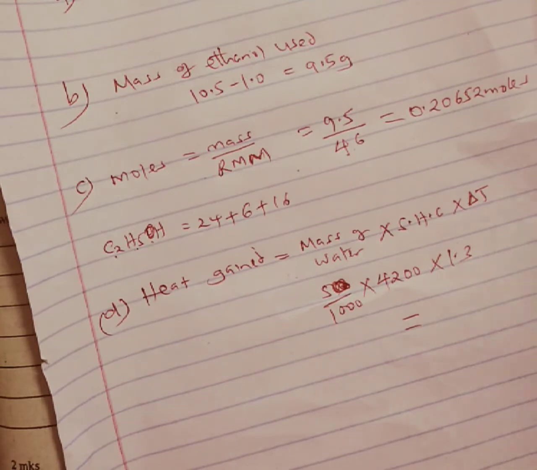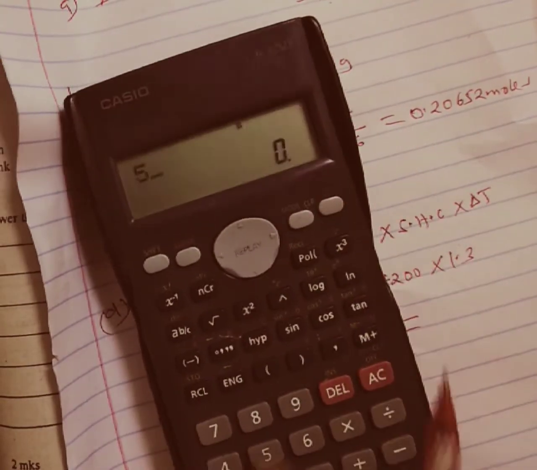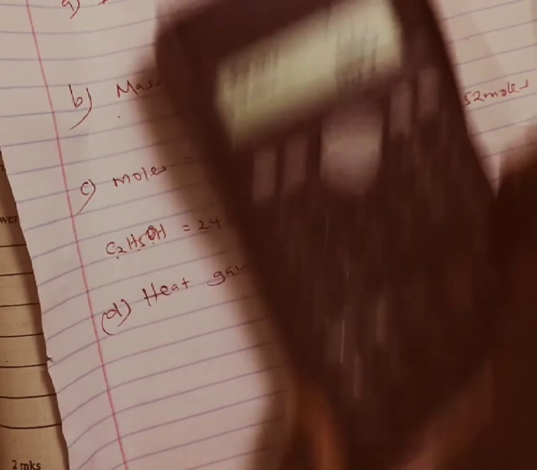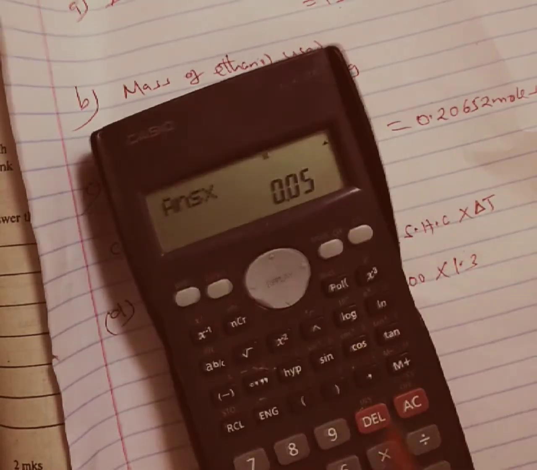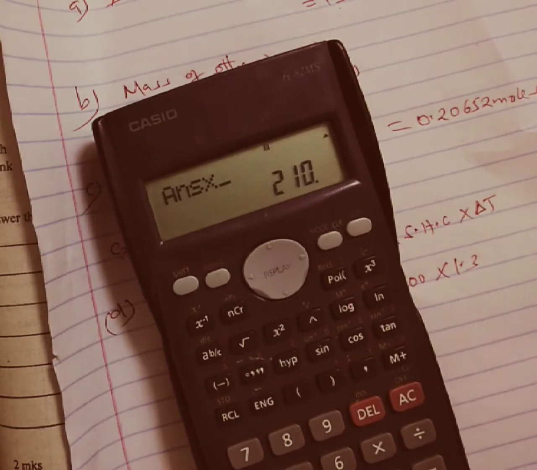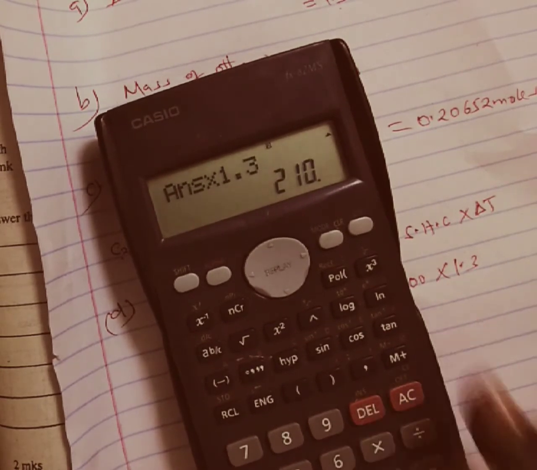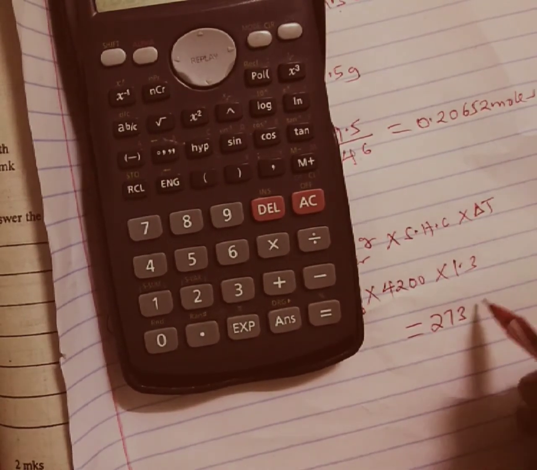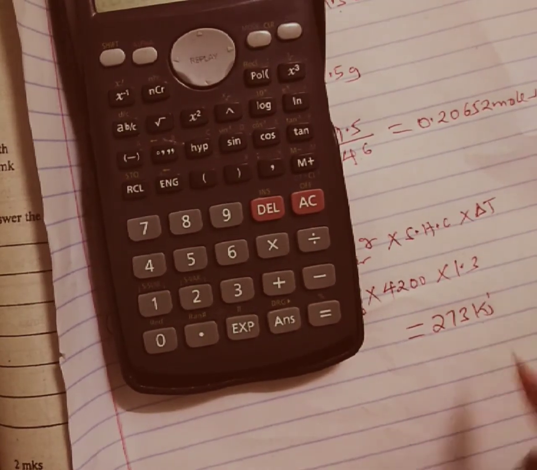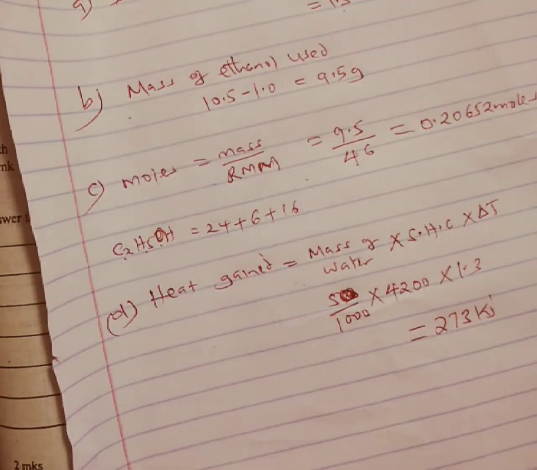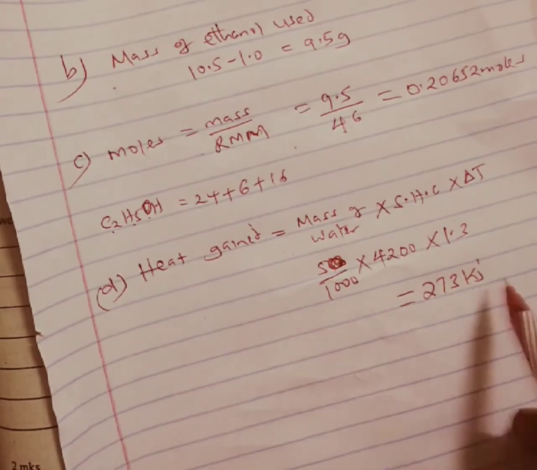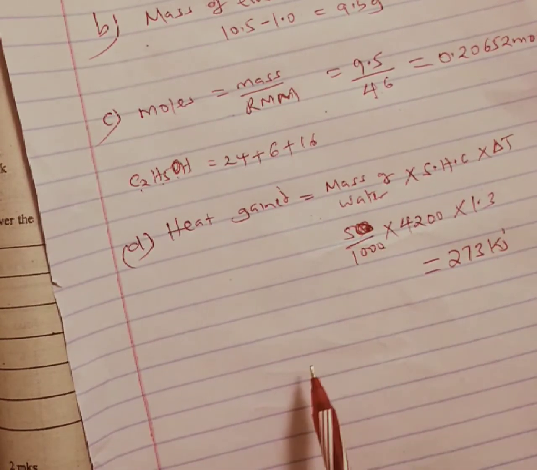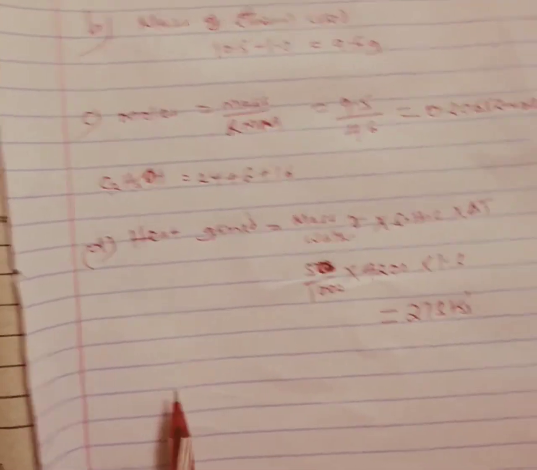If you work out this question, we have 50 divided by 1000 times 4200 times 1.3, and this gives us 273 joules. That is in joules, because energy is measured in joules or kilojoules, and the mass has been converted into kilograms.